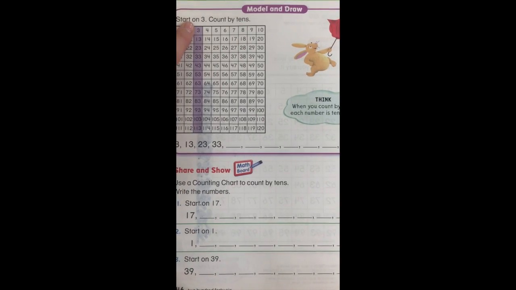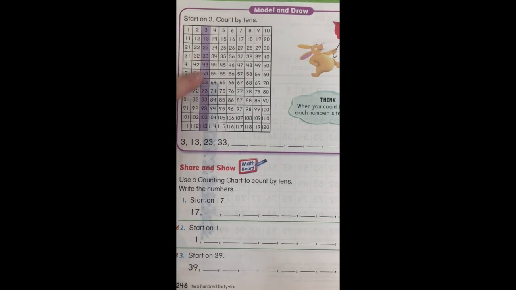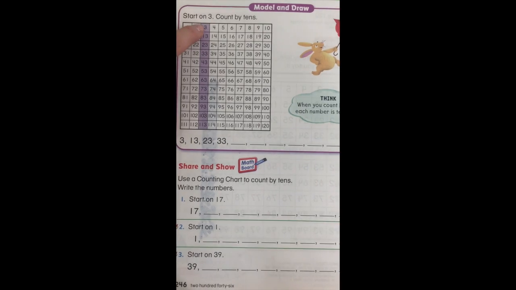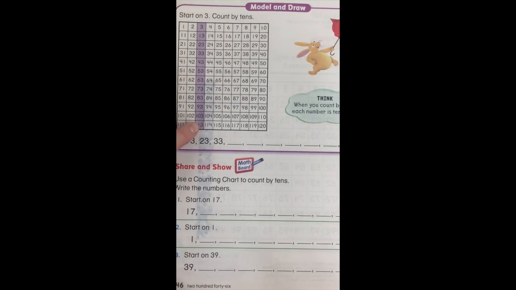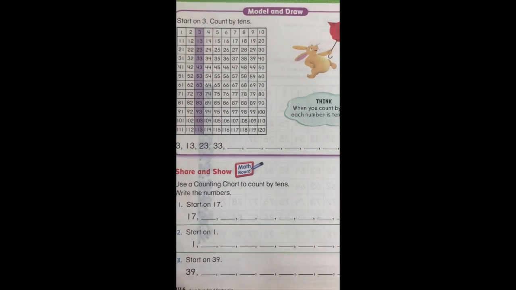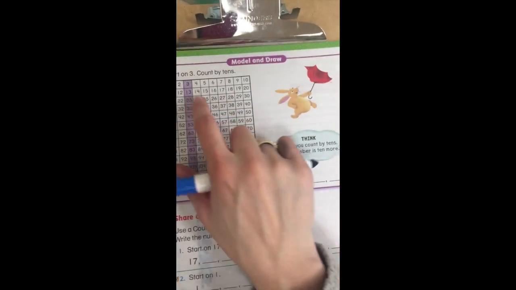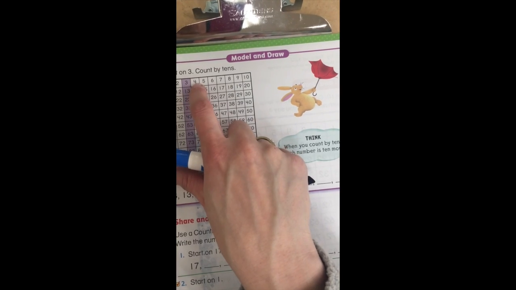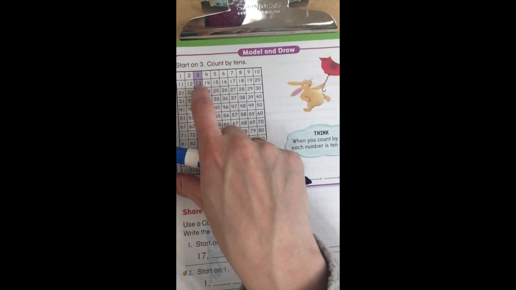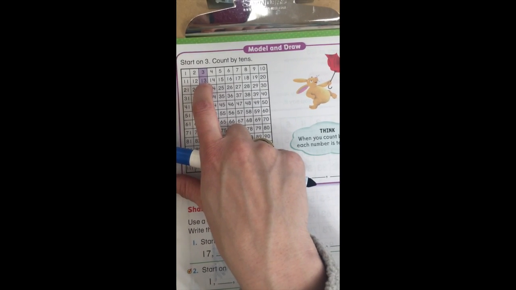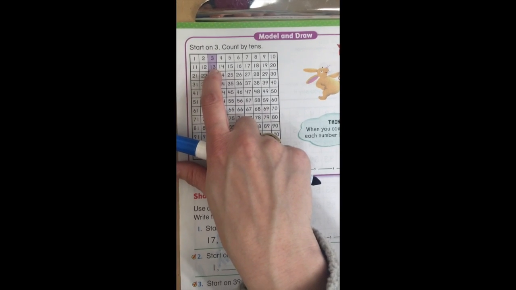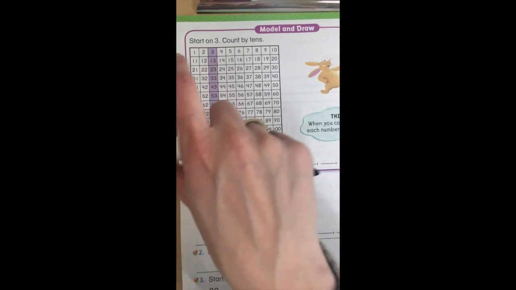So if we count on 3, we're going to color everything in that same column because they all end with 3 and they're all in the same column there. And if we were to count just to double check, we started on 3. 1, 2, 3, 4, 5, 6, 7, 8, 9, 10. We land on 13.